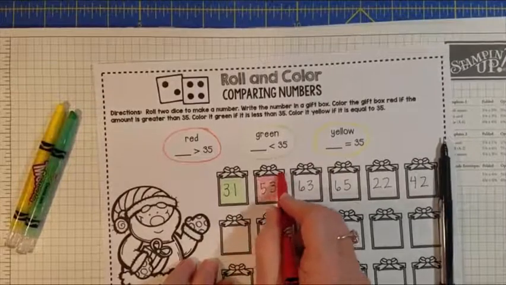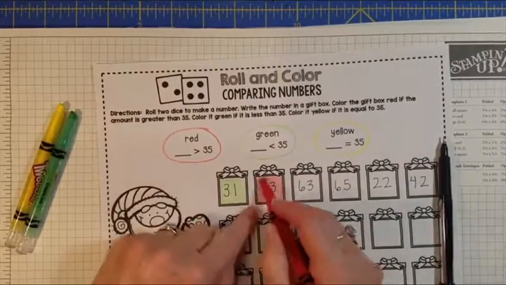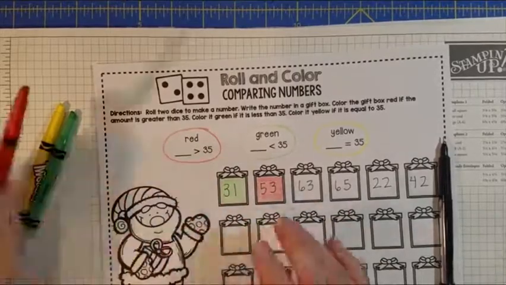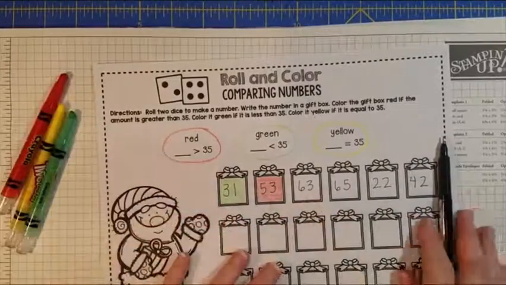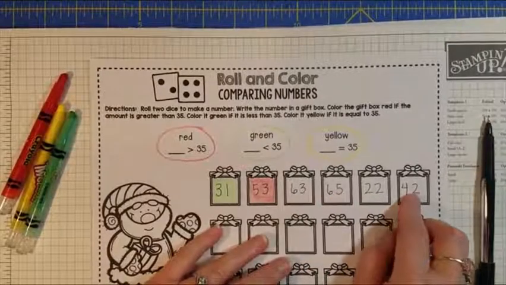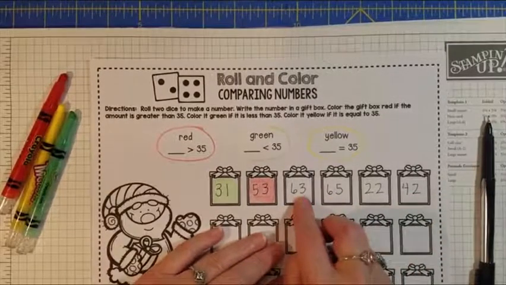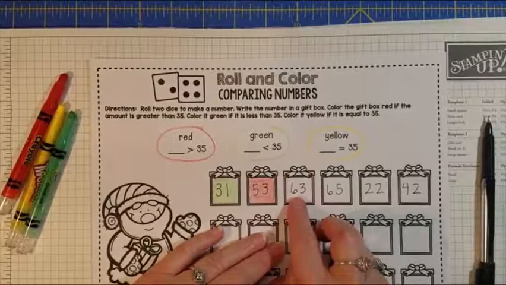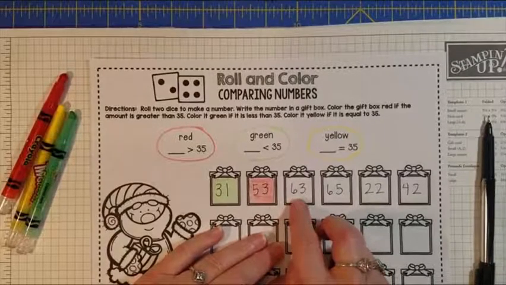Okay. All right, so now what I'd like for you to do is I would like for you to pause the video, and I want you to go ahead and color the rest of the boxes. Think about, is the number greater than 35? Is it less than 35? Or is it equal to 35?